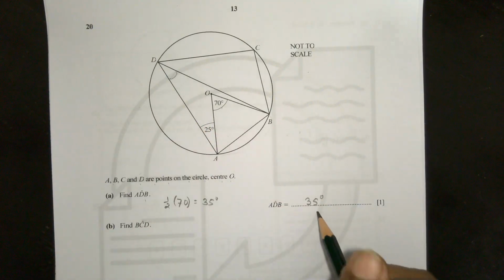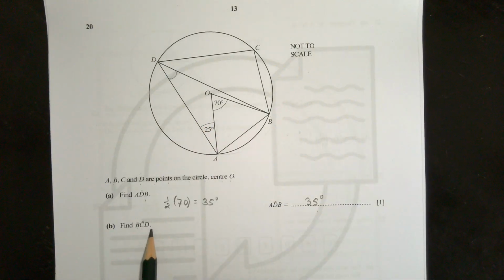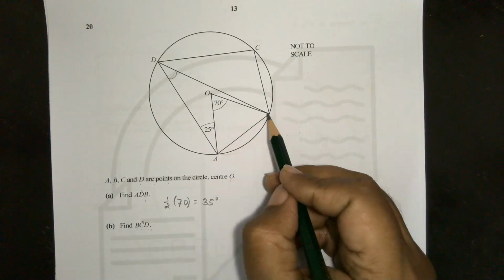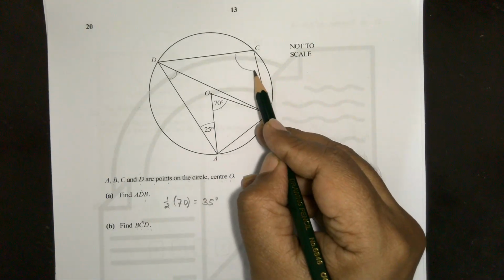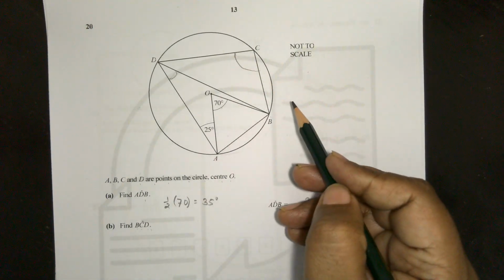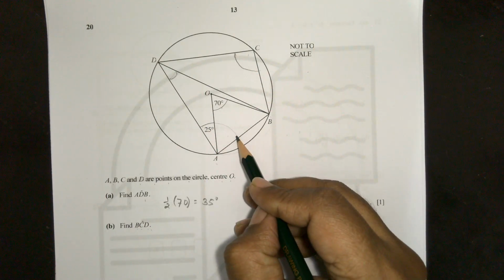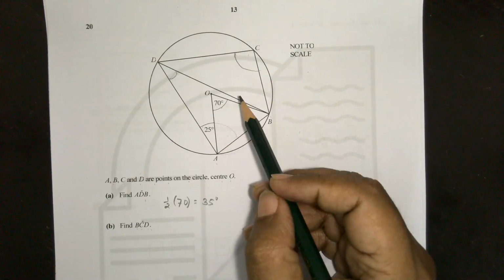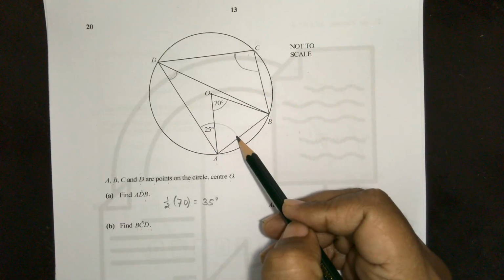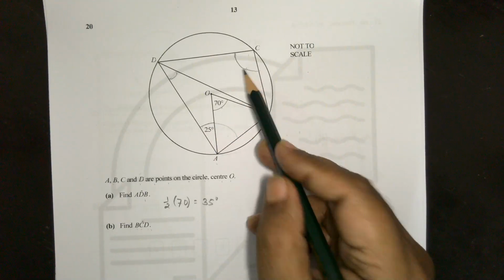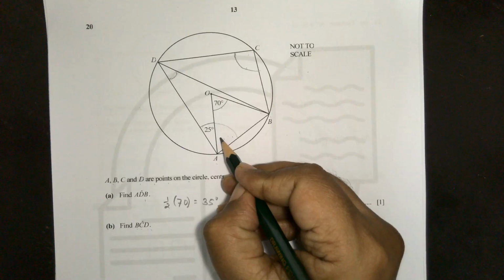Then BCD. Where is BCD? BCD, this angle. So this is a cyclic quadrilateral. If I knew the value of this angle, then I would just subtract the total of this angle from 180. Then I will get this. So how do I get this? Let's consider it is x.